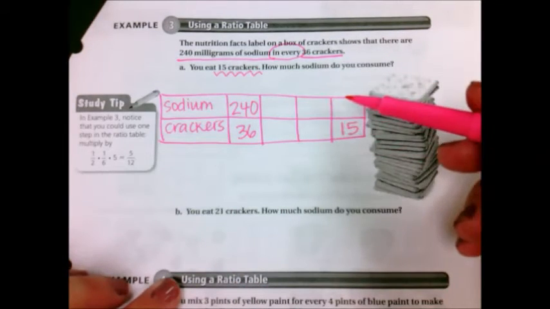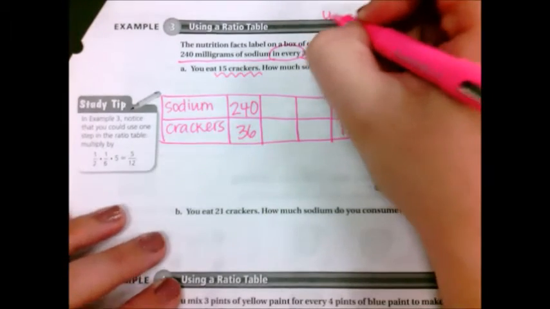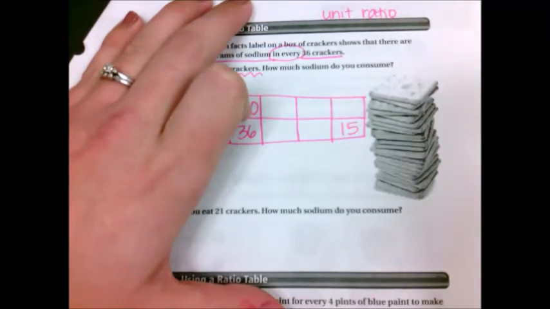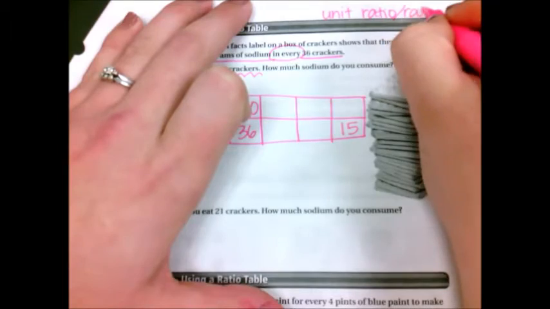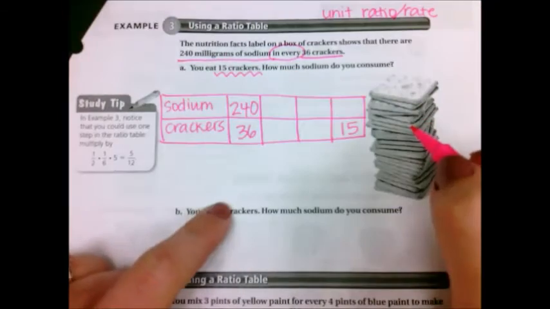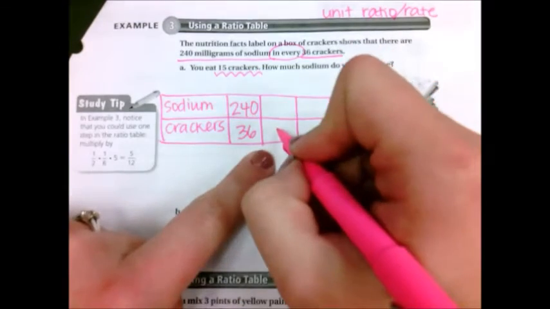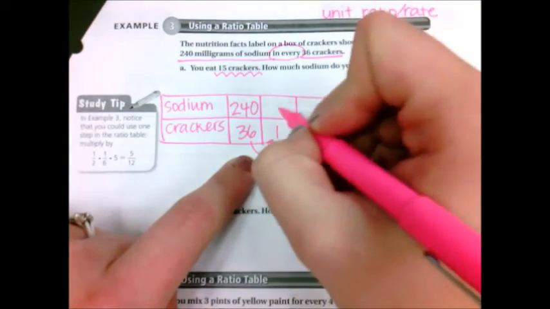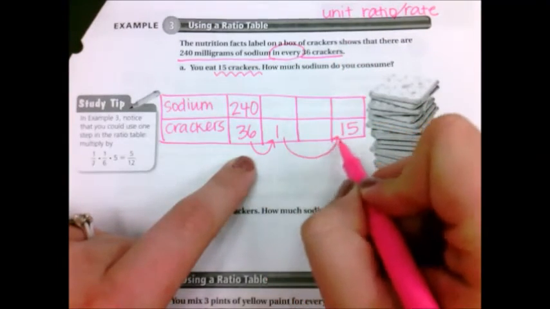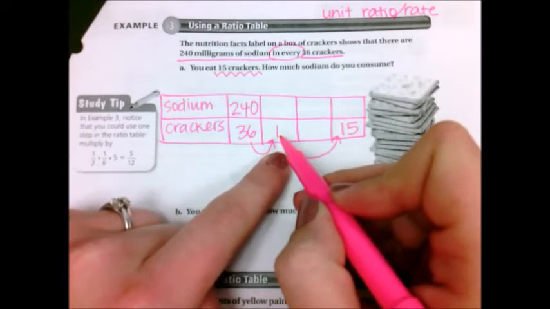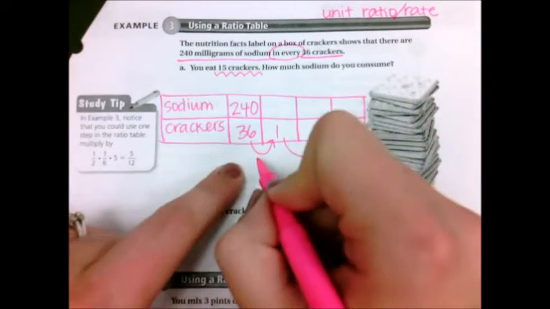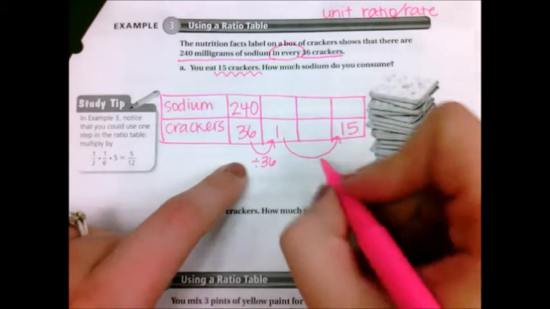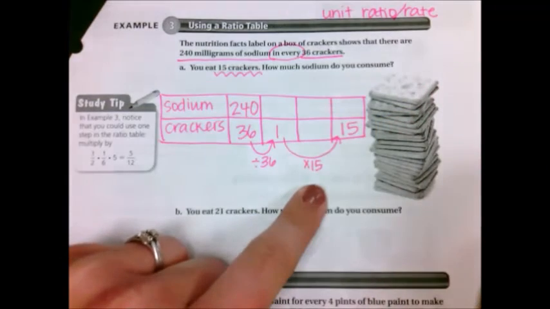When a situation like this happens, we're going to go ahead and get the unit ratio. Later on in chapter 5, we will do the same thing, but instead of ratio, we'll call it a unit rate. Unit is 1. So I'm going to turn that 36 into a 1 and get a number up here, and then I'll turn that 1 into a 15. The benefit of having a 1 here is I can turn any number into 1 by dividing that number by itself, and I can turn 1 into any number by multiplying by the number I want.